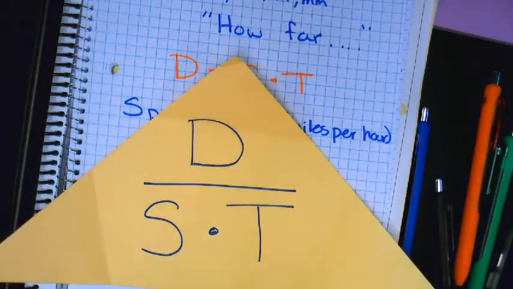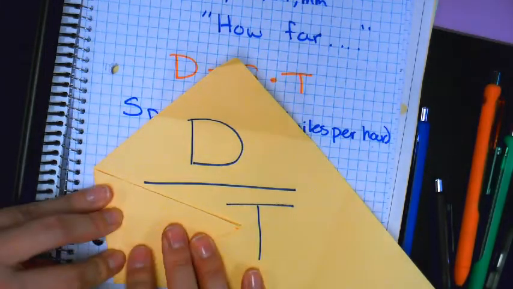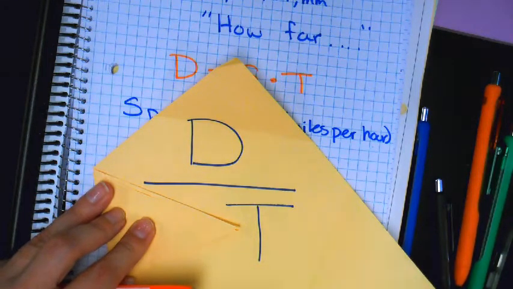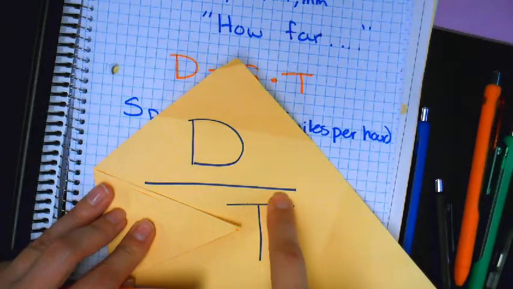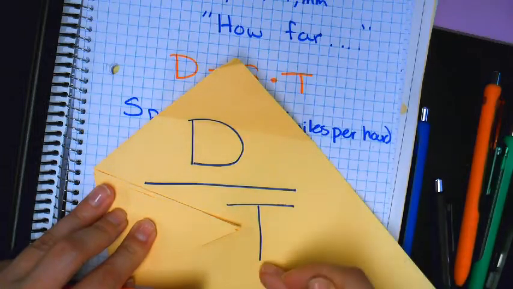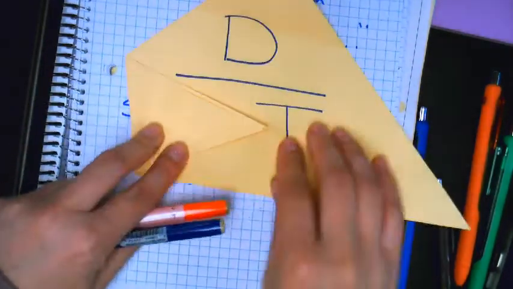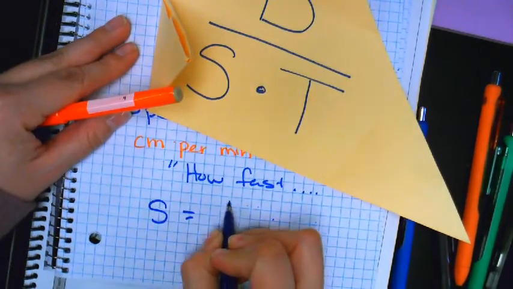What letter do I cover up? S. So I fold it over. How do I solve for speed? Distance divided by time. What does this line mean? Divide. So for those of you who said D divided by T, you're perfectly correct. Very good. You understand the math symbols. So speed is equal to distance divided by time.